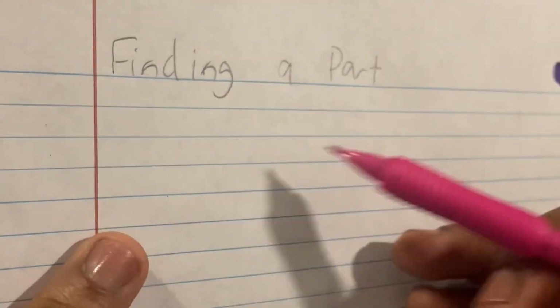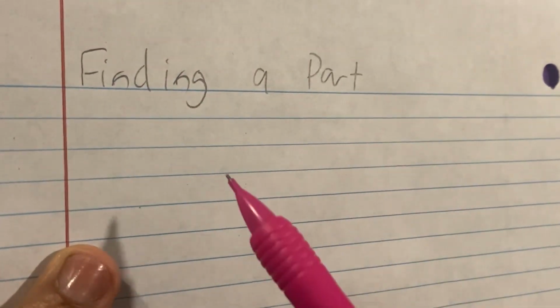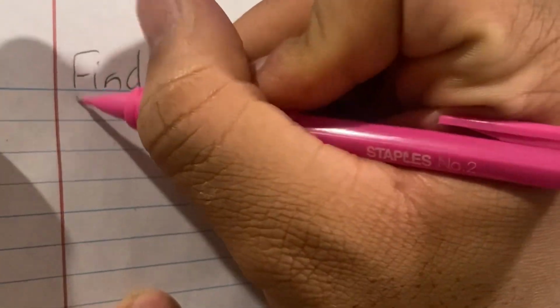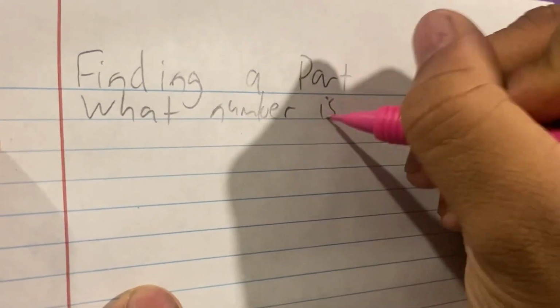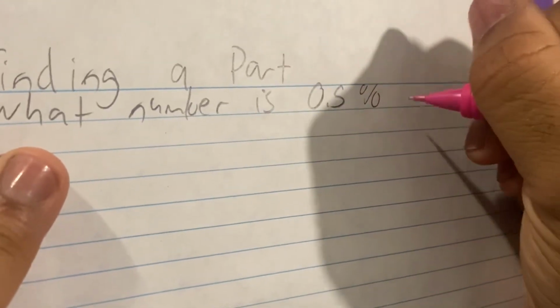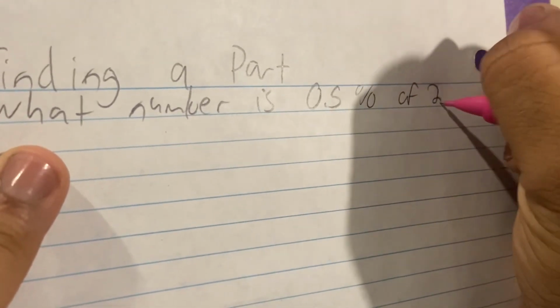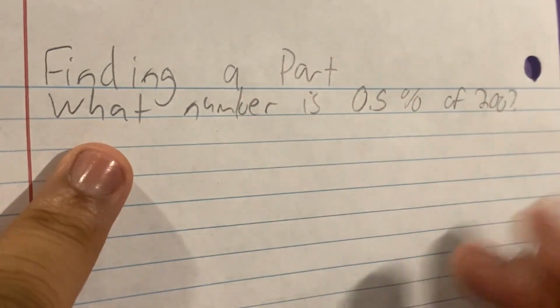Let's do another example. So far in our last few examples, we've been finding the percent, but now we're going to be finding the parts. What does that mean? Let's say we want to do an equation that is: what number is 0.5% of 200? So you find what number is 0.5% of 200.